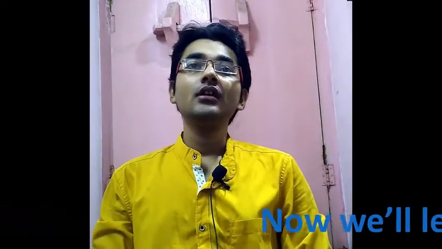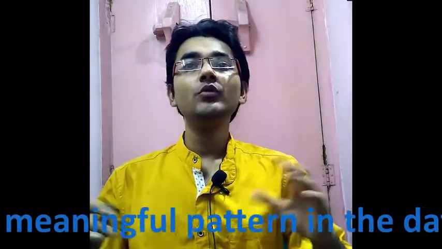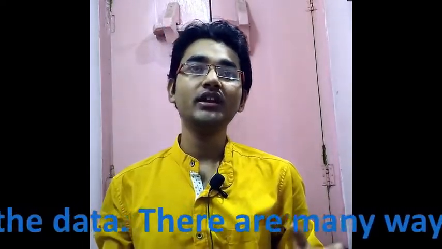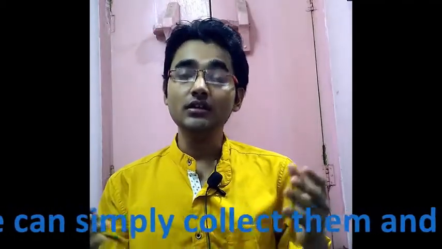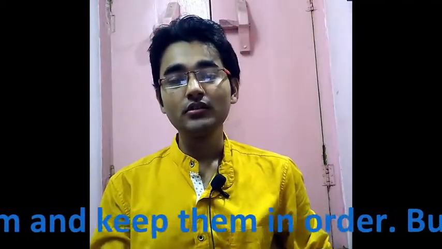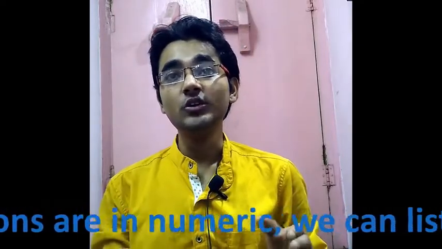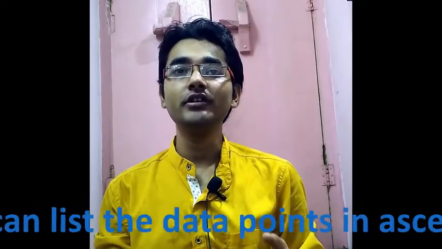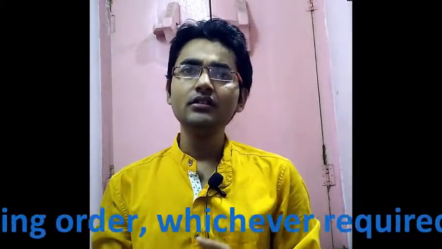Now we will learn how to find a meaningful pattern in the data. There are many ways to sort data. We can simply collect them and keep them in order, either in ascending order or in descending order. But if the observations are numeric, we can list the data points in ascending or descending order, whichever is required.